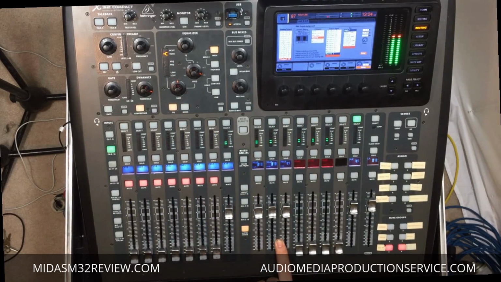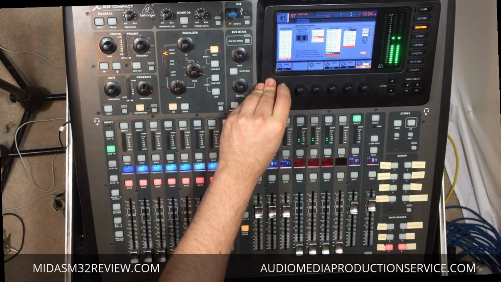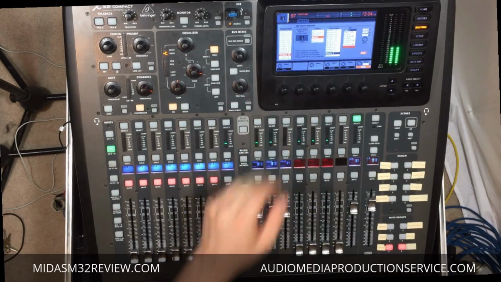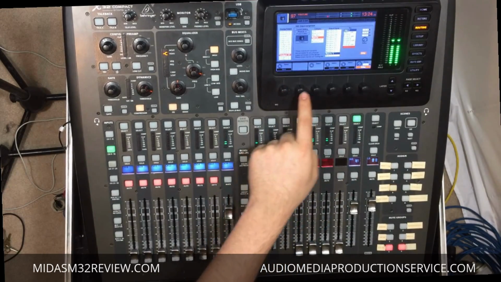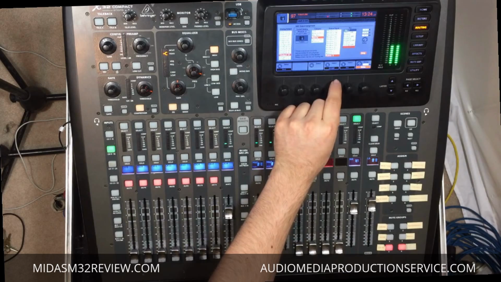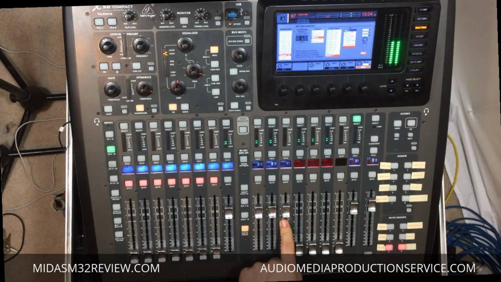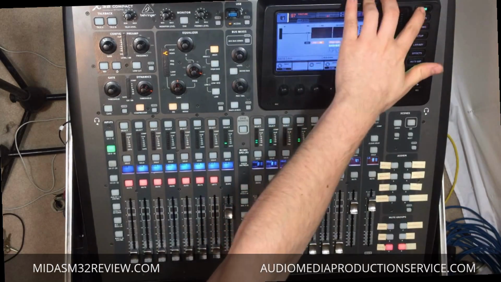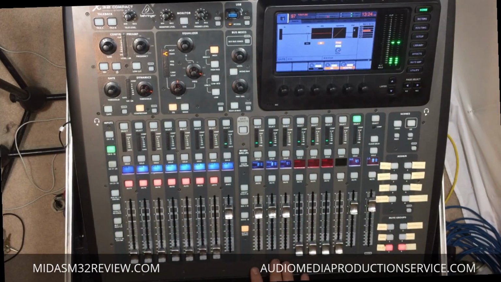Then my mono bus, my subs on an aux, I have it coming to output 14. So output 14 says matrix 3, and that's matrix 3 going to the output 14 on the back of the console. So that is the 3 steps to setting up your crossover filters on the Behringer X32 or the Midas M32. You can do a tri-amp system with this if you'd like.